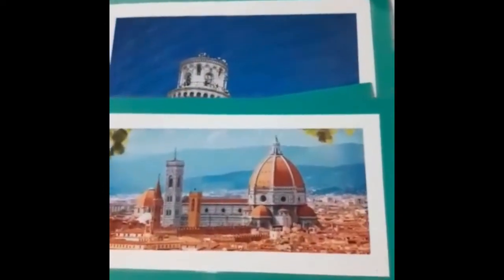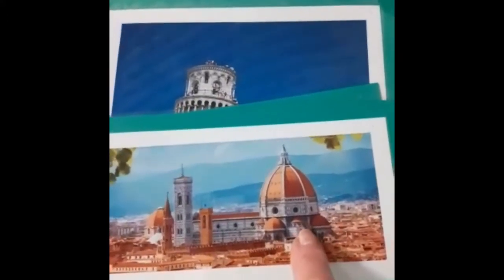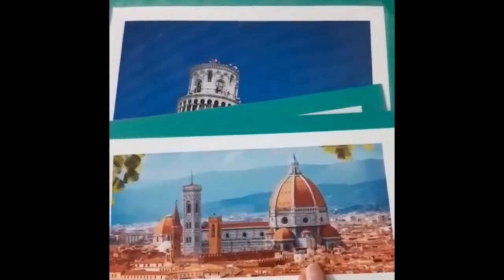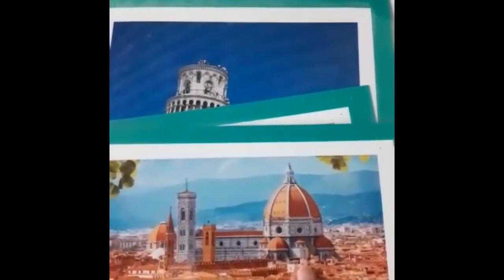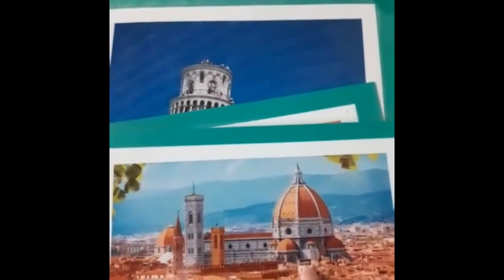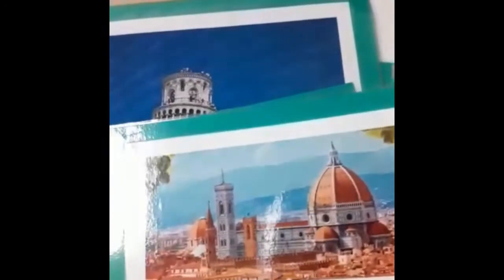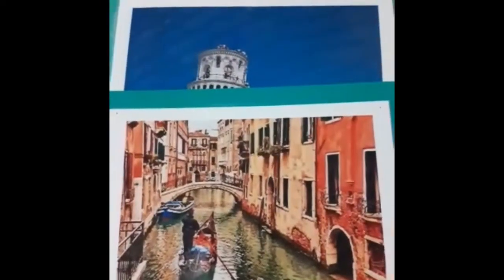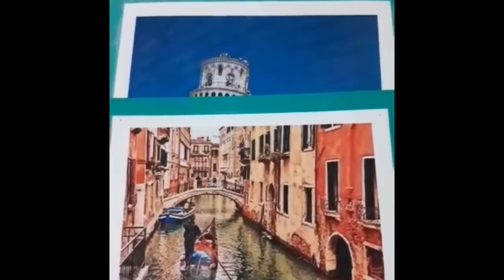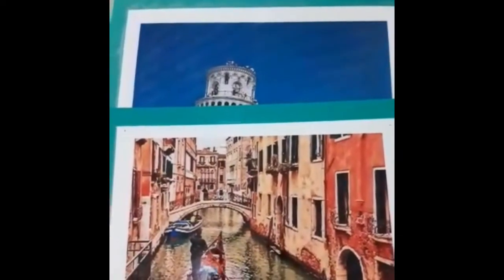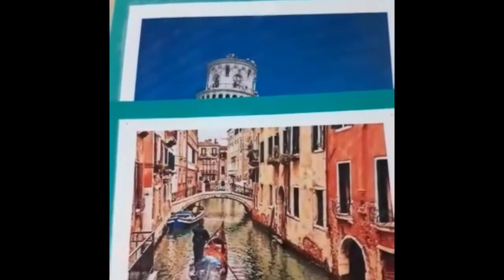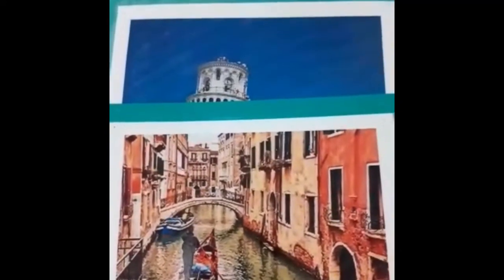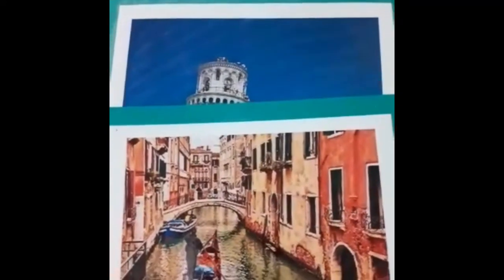Does anyone know what this city is? This is called the Duomo, which means cathedral, in Firenze, which is Florence. That's a beautiful city, so I was very lucky. I used to live there many years ago. That's how I learnt my Italian. So if you've never been to Florence, try and go one day. It's a really beautiful city. Does anyone know this city in Italy, where instead of roads and cars, they have canals and they have boats? And they're called gondolas, you may have seen. And it's called Venice, or Venezia in Italian. So I've luckily been there as well. That's a beautiful city, Venice.